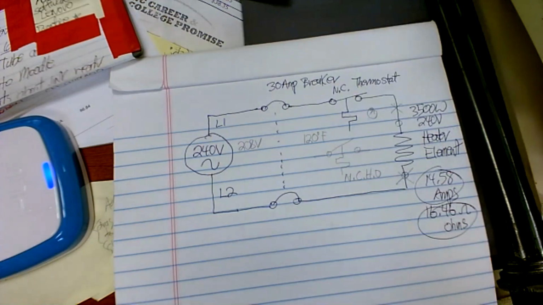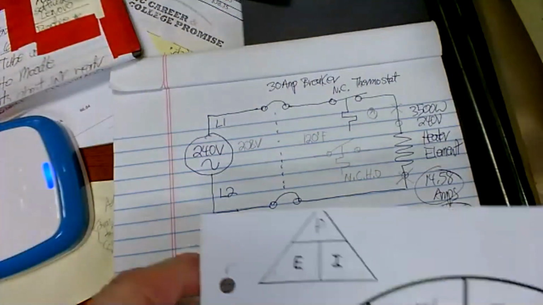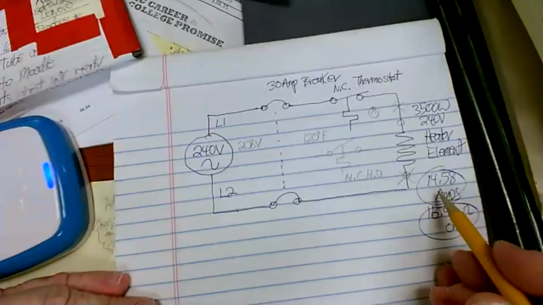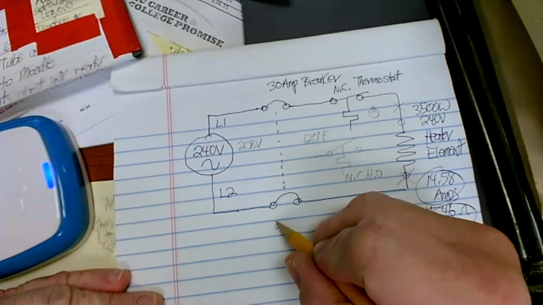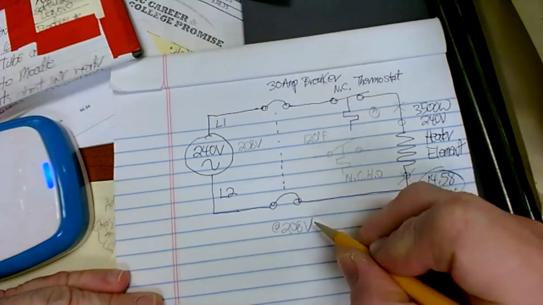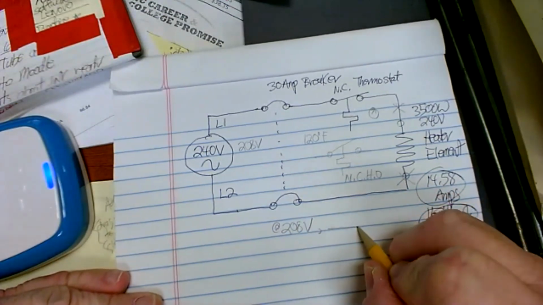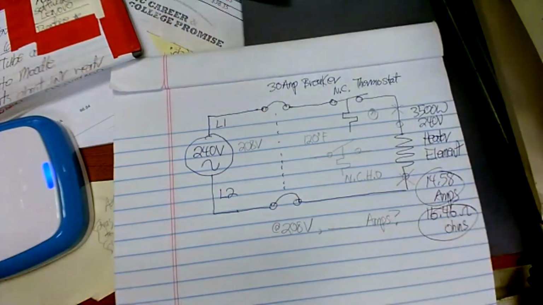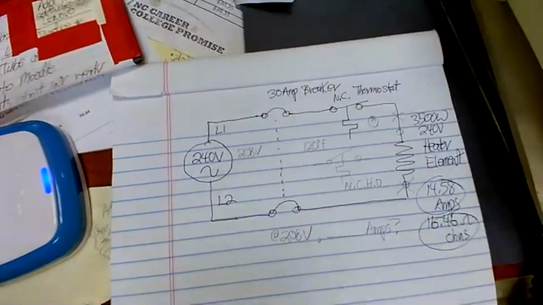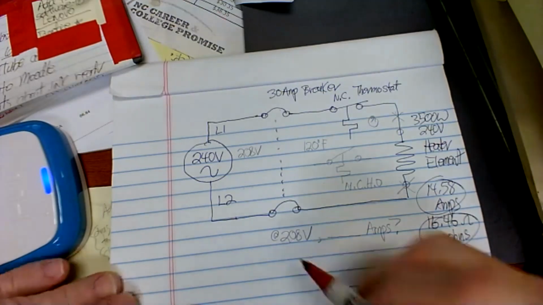What are you trying to find out again? I wanted to know what the amps are going to be at 208 volts. How many amps? You see my pad there? Not clearly. Let me draw it with a pen instead of a pencil. So your voltage is 208 and your wattage is what?